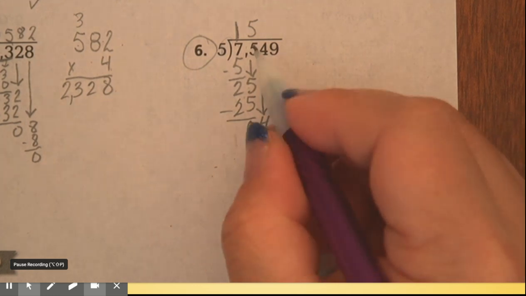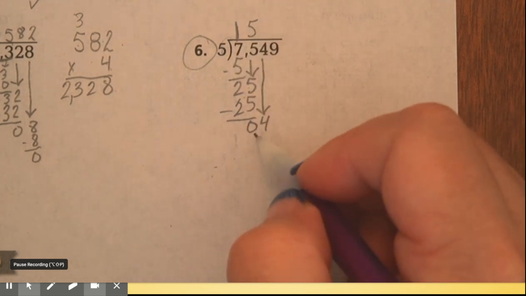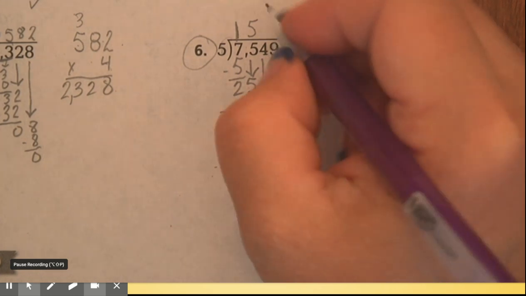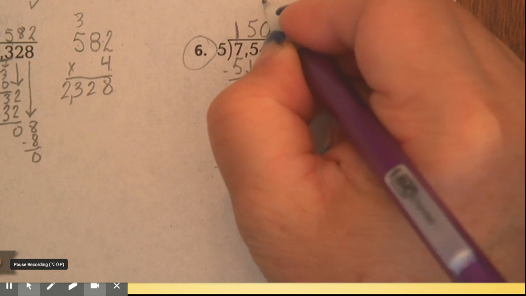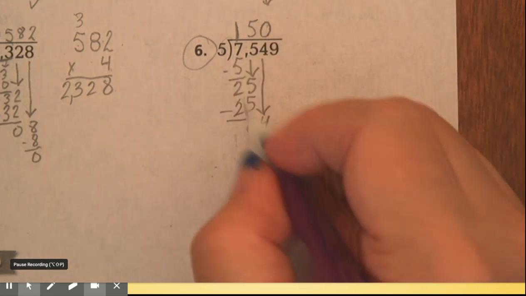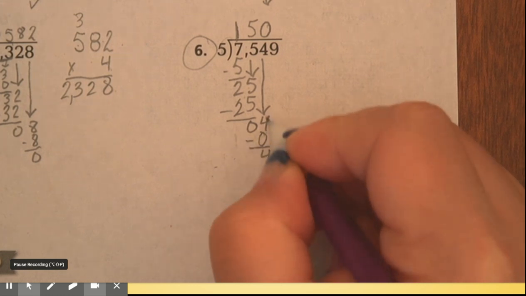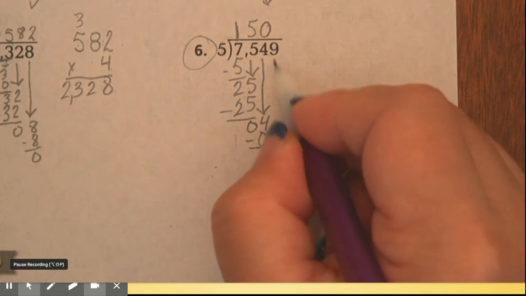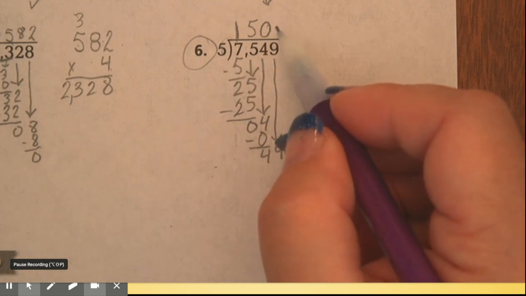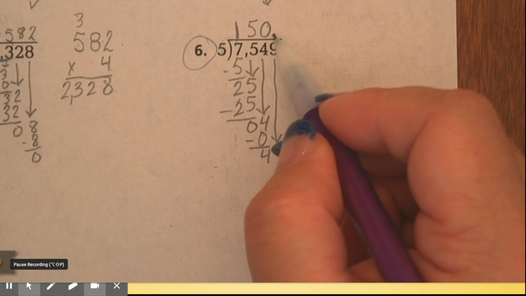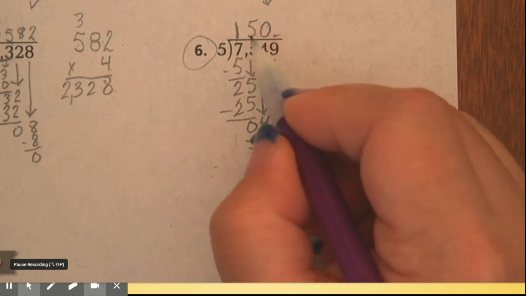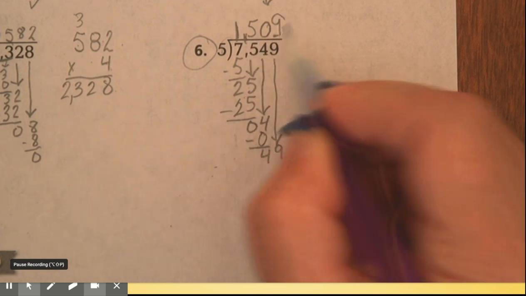Oh, now we're not. 5 jumps in the box and it sees a 4. It can't pull any out, so you put a 0 up there, which is fine. 5 times 0 is 0. Subtract it, you still have 4. And then drop down the next digit, 49. Well, 5 times 10 is 50, and you can't put 2 digits up here because there's only one spot in the place value chart. This is ones, tens, hundreds, and thousands. So 9 will be the answer.